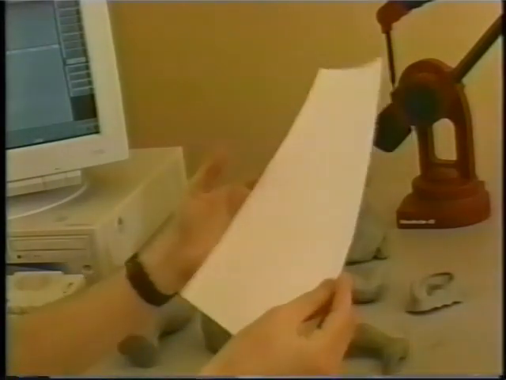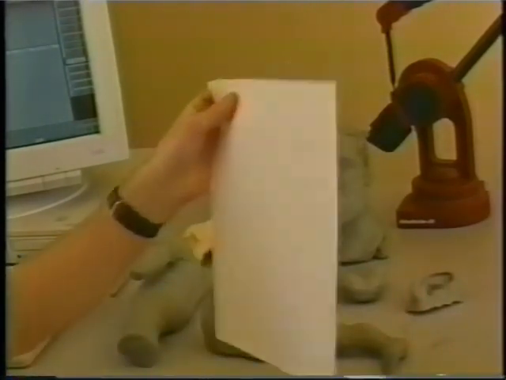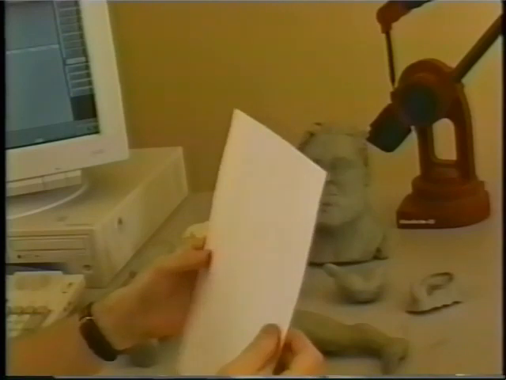Here's a piece of paper. It's kind of like a piece of paper that you can stretch any direction, but there's only so much you can do with a shape that's basically this.